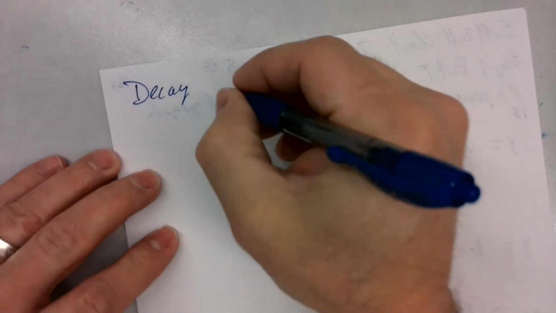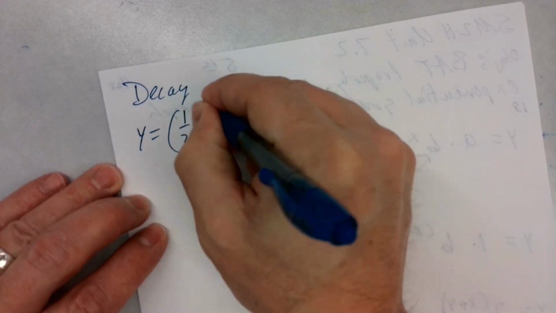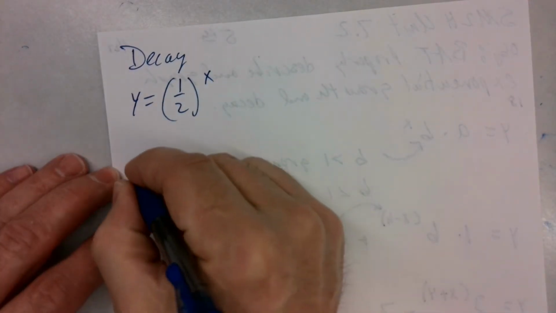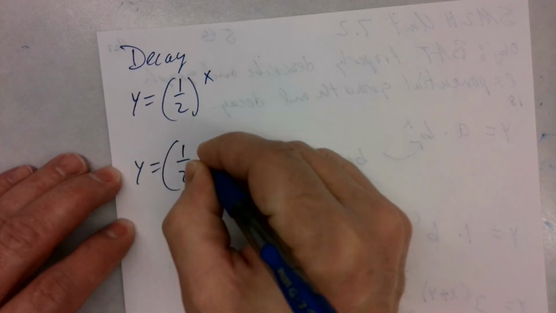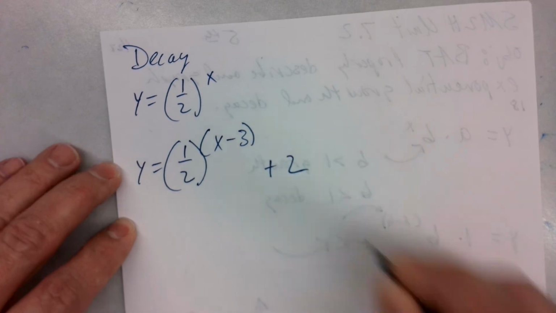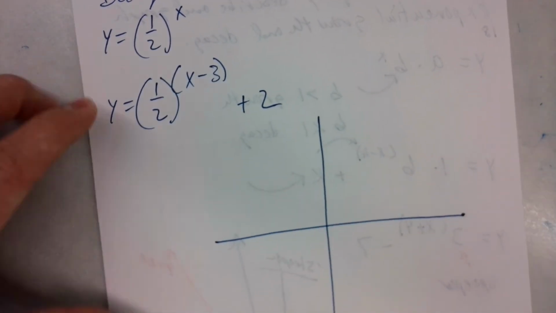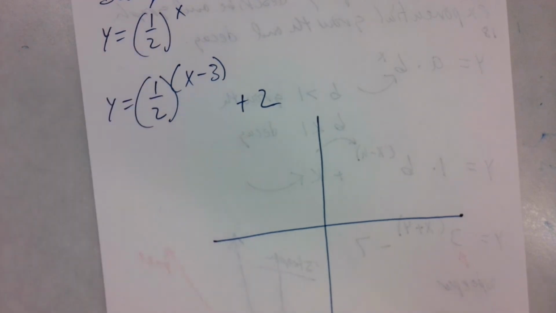So if I had, let's do 2 of these. Let's say y equals 1/2 to the x, right? And then let's go to y equals 1/2 to the x minus 3 plus 2. Okay? So, let's draw this top one, y equals 1/2 to the x. Well, what does a decay function look like? Yeah, it goes backwards, right? Because it starts big and then gets smaller, right? As it decays.